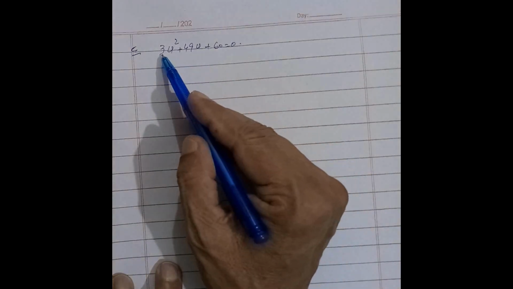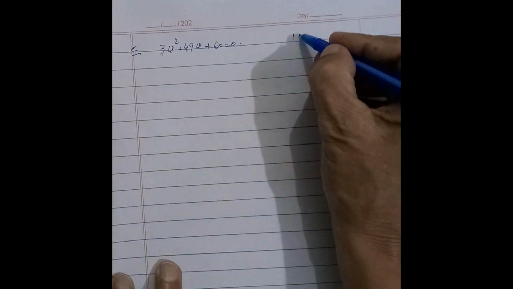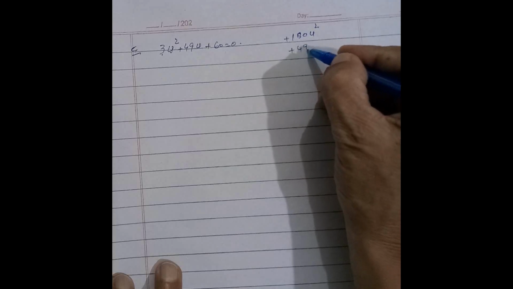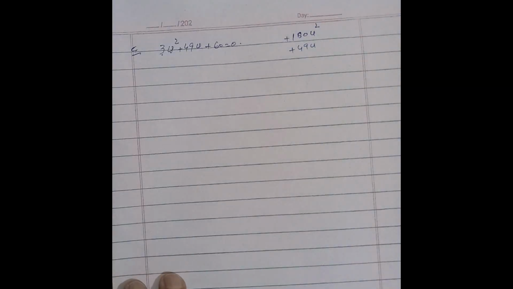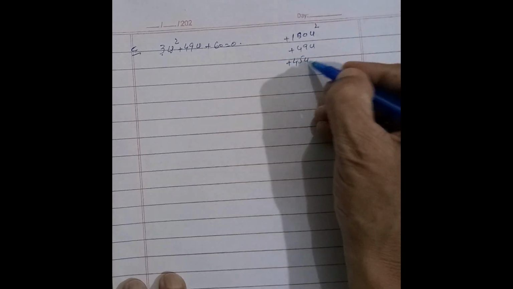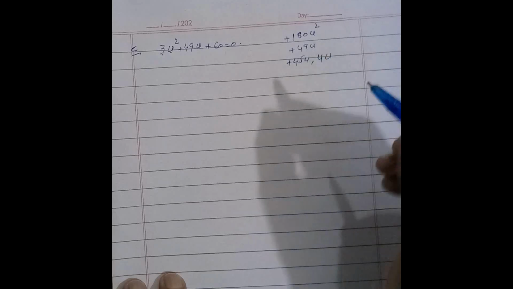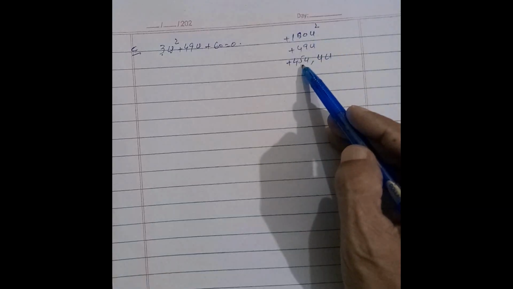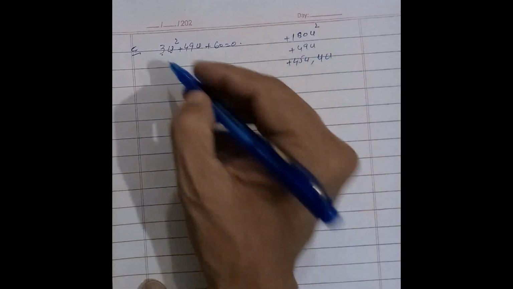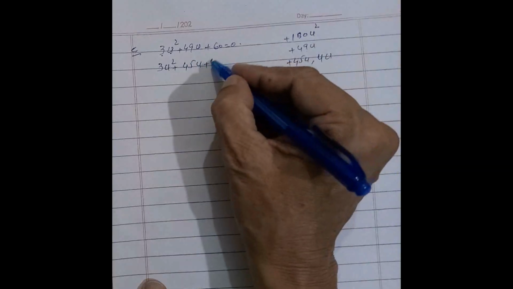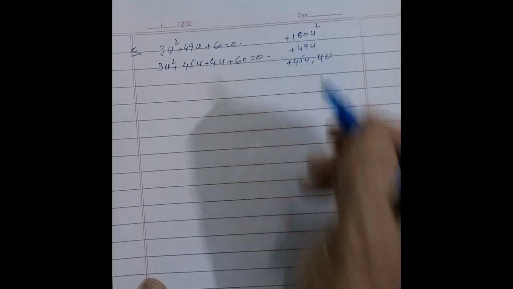In this question, we multiply 3u square with 60, we get plus 180u square, and the middle value is plus 49u, and we break the 49u, which is plus 45u and 4u. 45 multiplied by 4 is equal to 180, u multiply u is u square, and 45 plus 4 is equal to 49, and we get 3u square plus 45u plus 4u plus 60 is equal to 0.